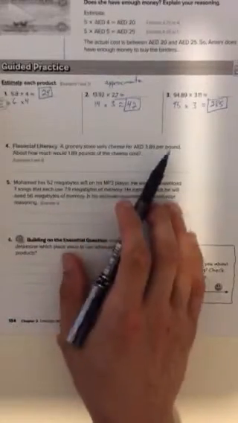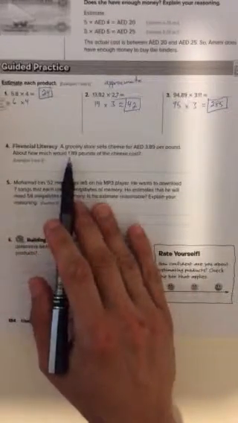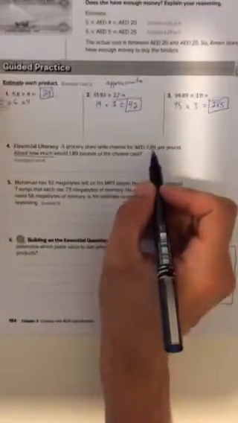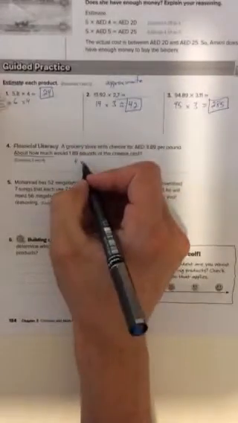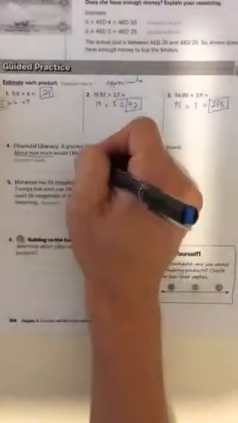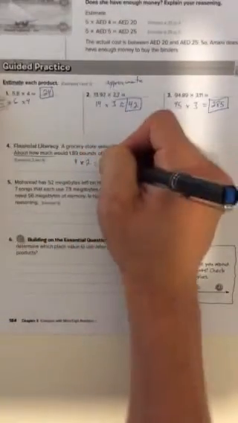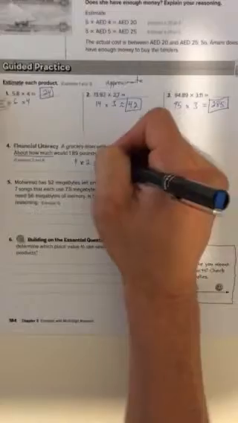Okay, next one says a grocery store sells cheese for $3.89 per pound. About how much would 1.89 pounds cost? So again, look, it's not saying how much, it's saying about. Give me an estimate. So 3.89 is about 4, and we're going to multiply that by however many pounds. So it's about 4 dirham a pound, and we have about 2 pounds. So we're talking about 8 AED.